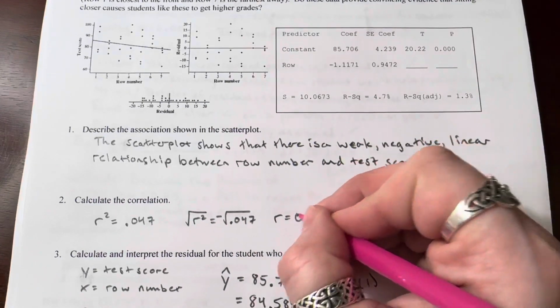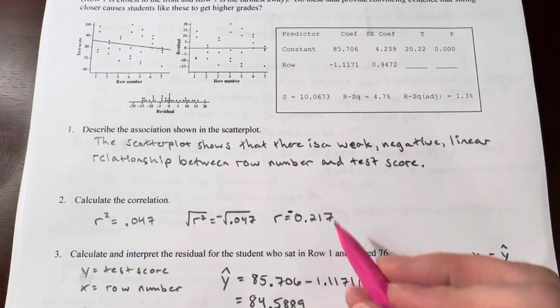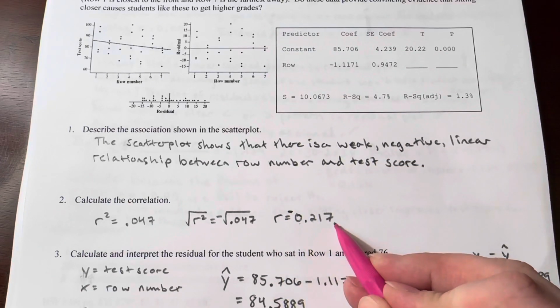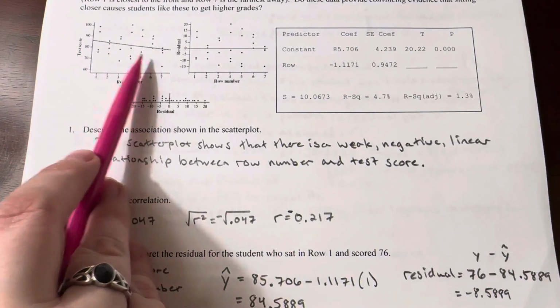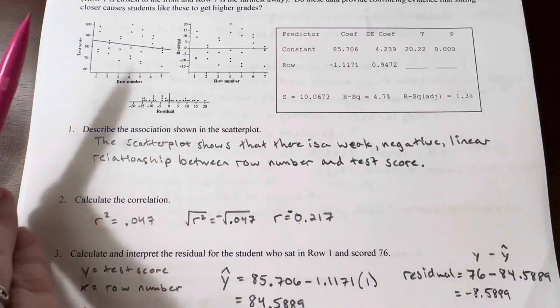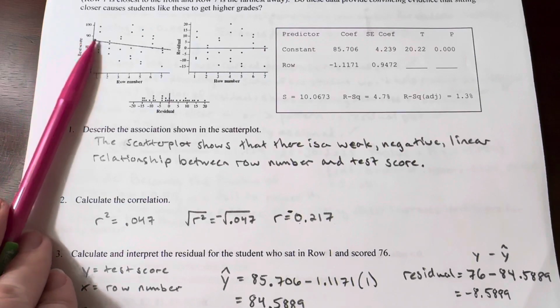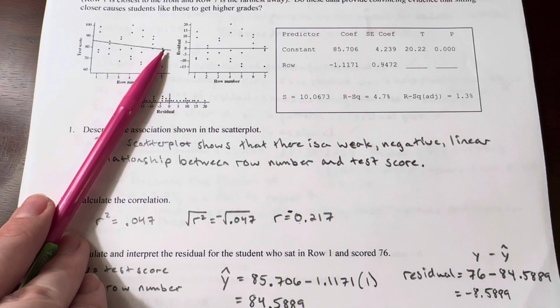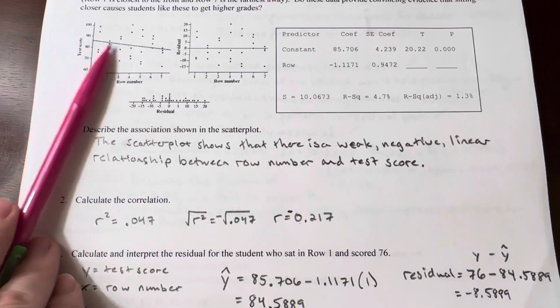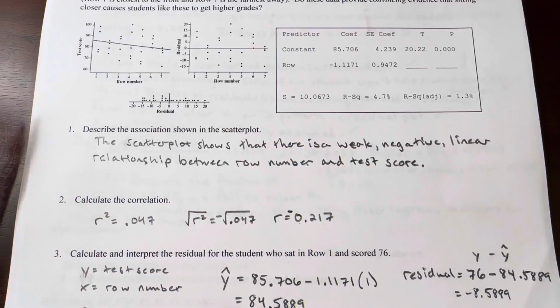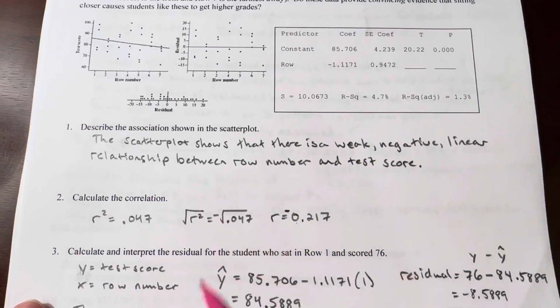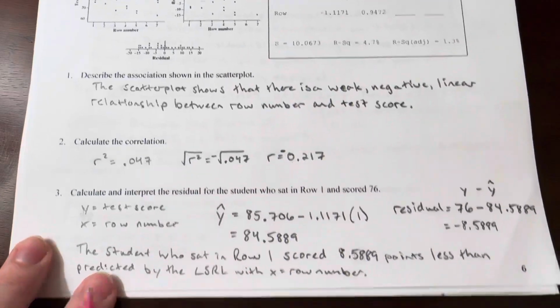Now, this should actually be negative 0.217, because we have a negative relationship showing here, and the correlation coefficient shows the direction of the linear relationship as well as its strength. So because this is a negative relationship, this should be a negative value. So r is equal to negative 0.217 approximately. Right, that's why I put the negative sign here in front of the square root sign.